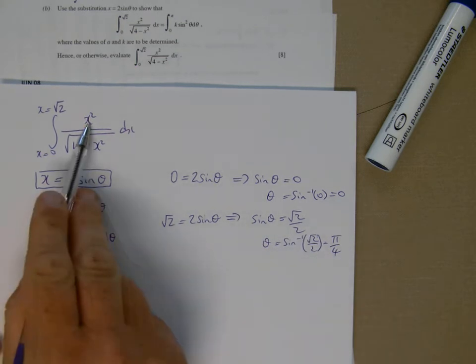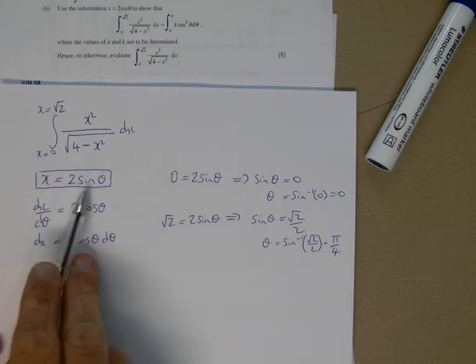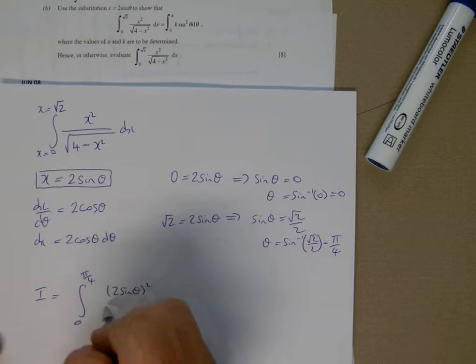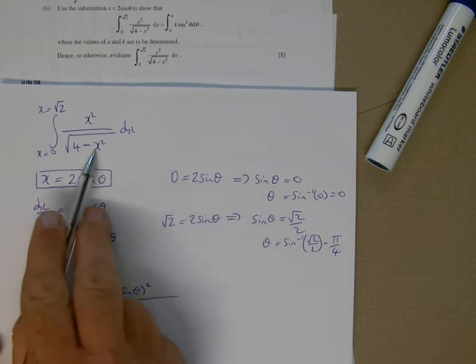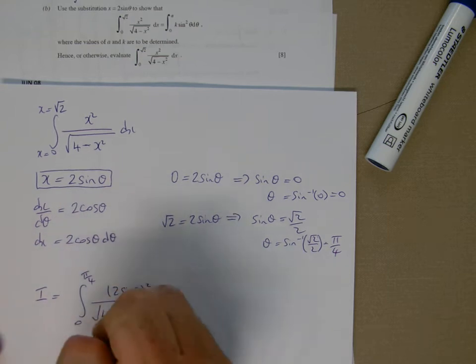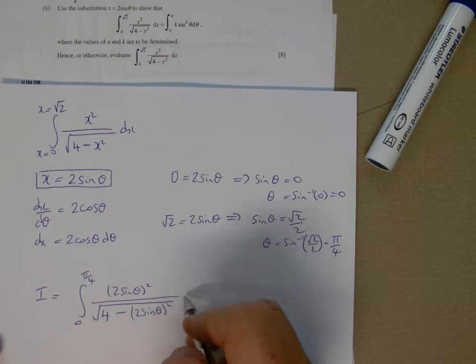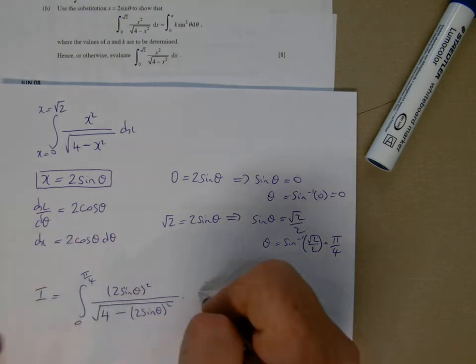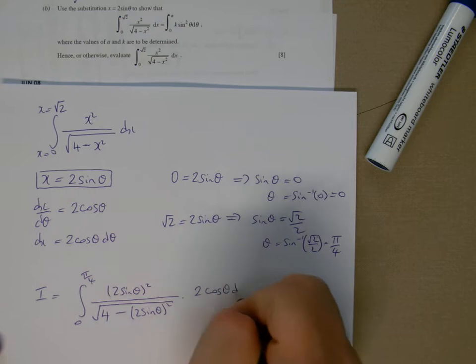Now x squared, can I get x squared? Well, I know x is 2 sine theta, so all I've got to do is square that. All over the square root of 4 take away, and now it says x squared again, so again, square that. And then times dx, and dx is all of this here, 2 cos theta d theta.